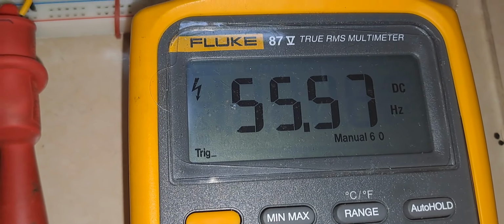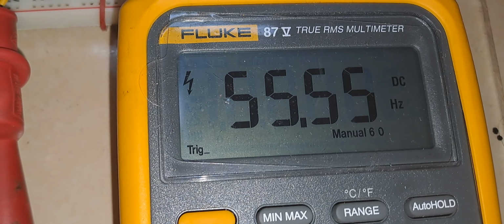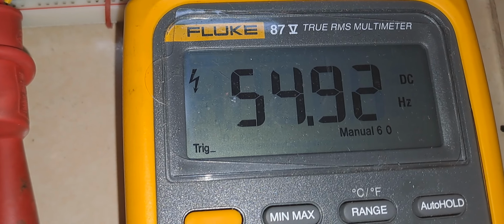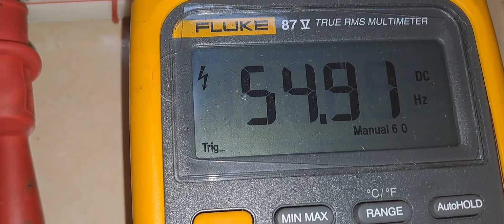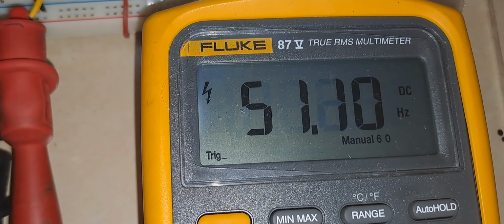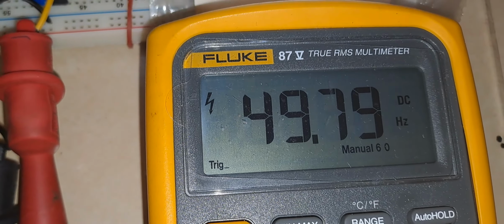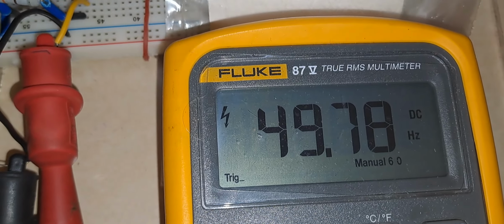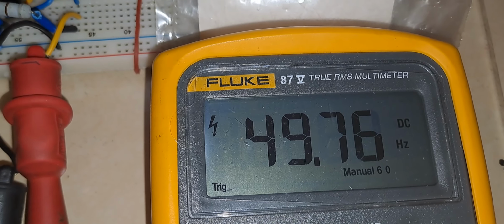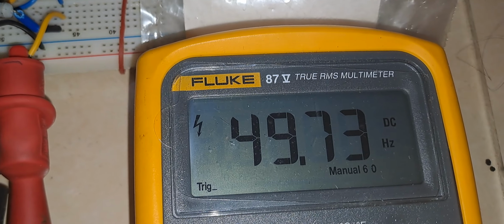As you can see, the frequency is changing. I have reduced it to 55 Hz. I will reduce it further. As you can see, I am changing the frequency back to 50 Hz.